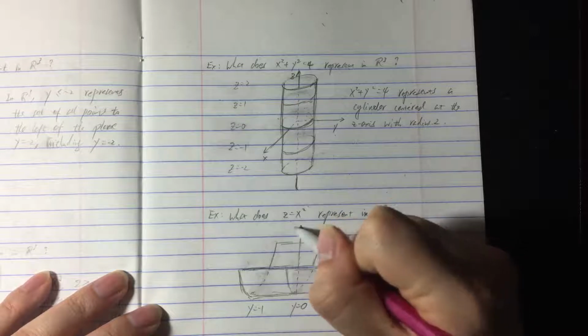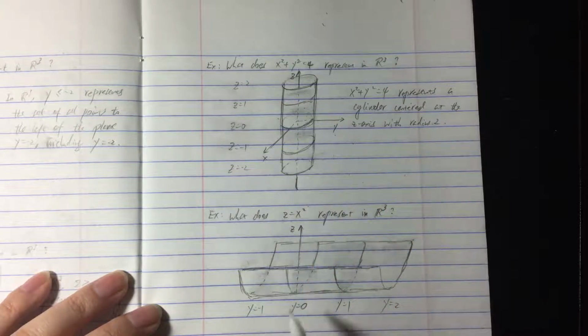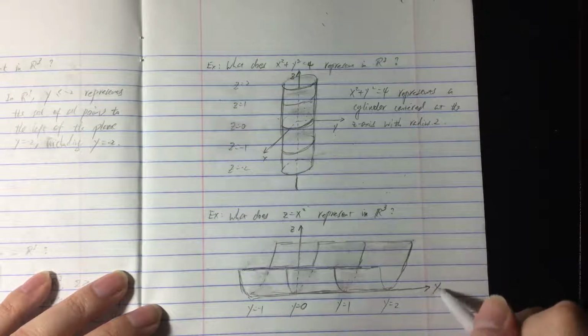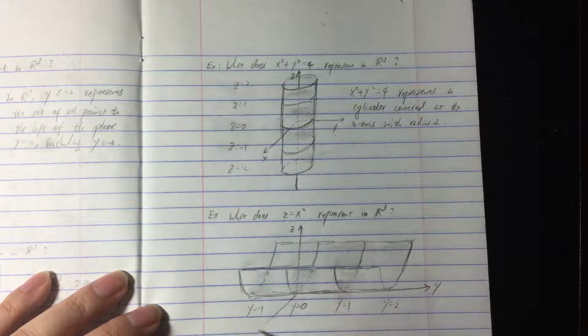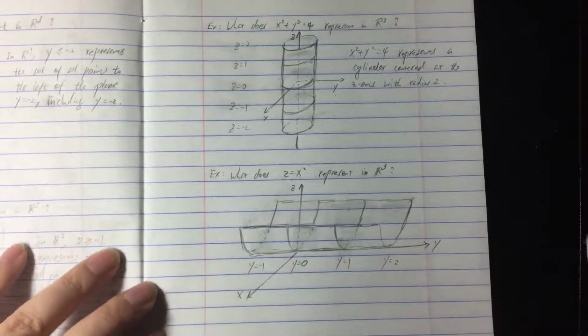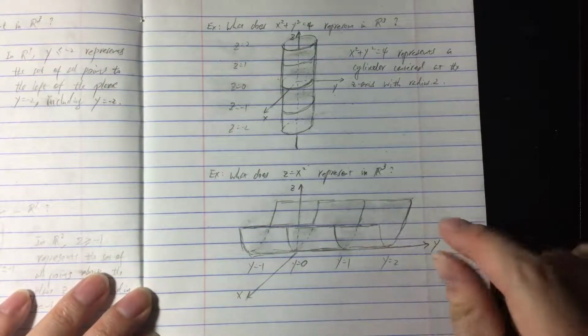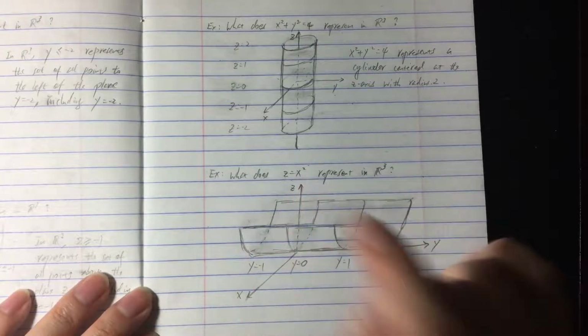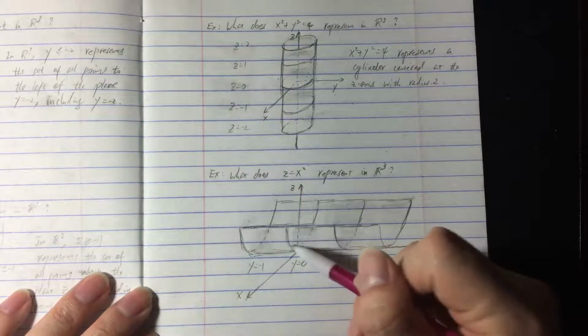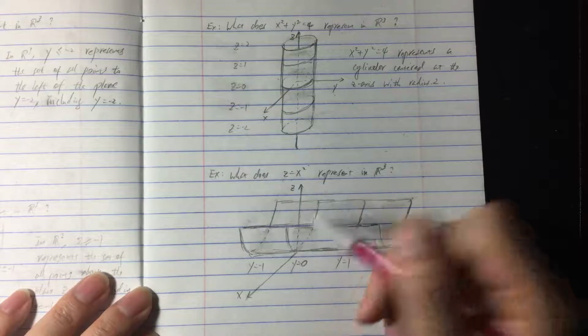That's the z-axis. This is the y-axis. This is the x-axis. The graph is a surface perpendicular to the xz plane and passing through the curve z equal to x squared in the xz plane.